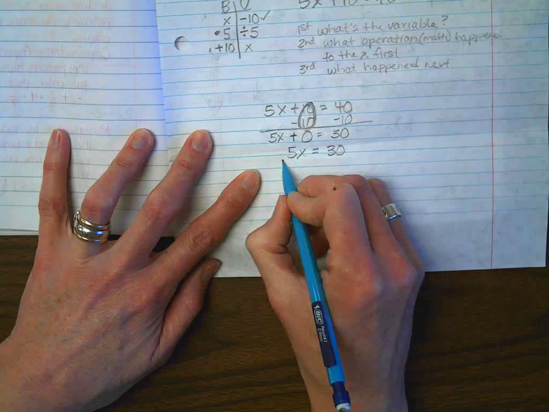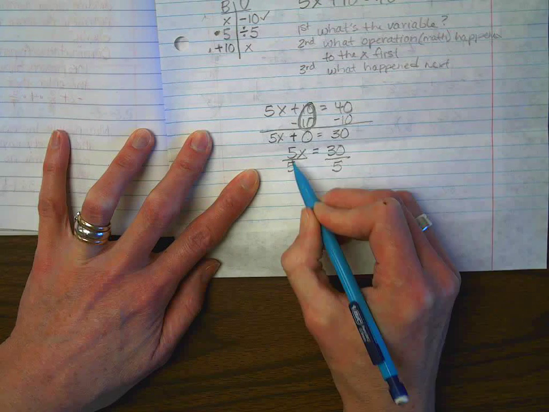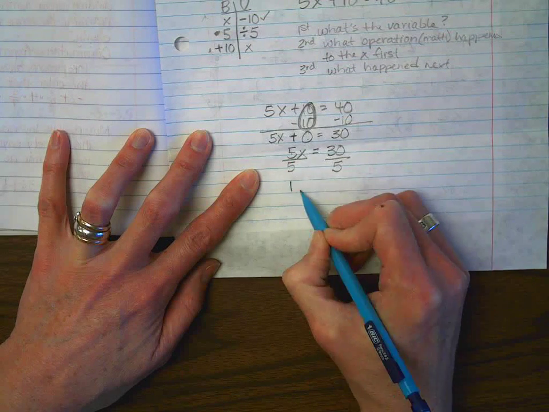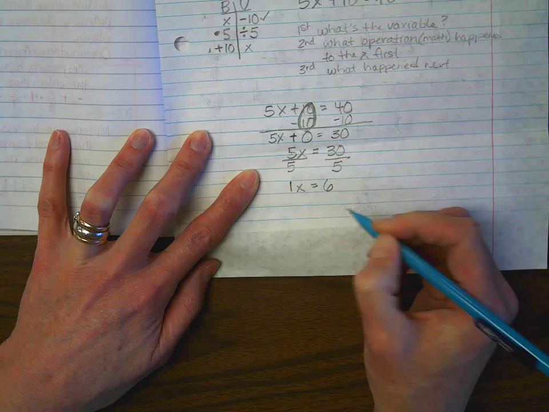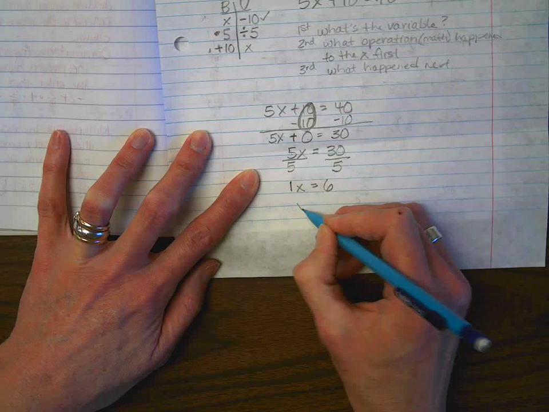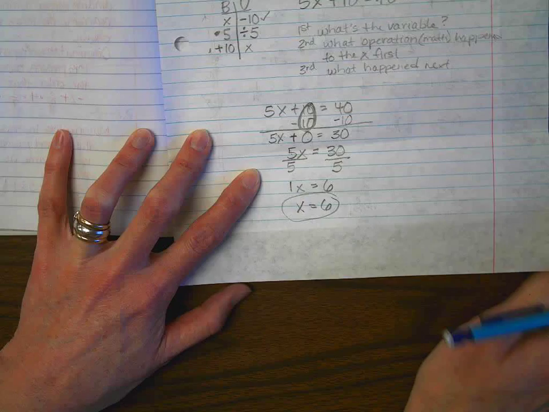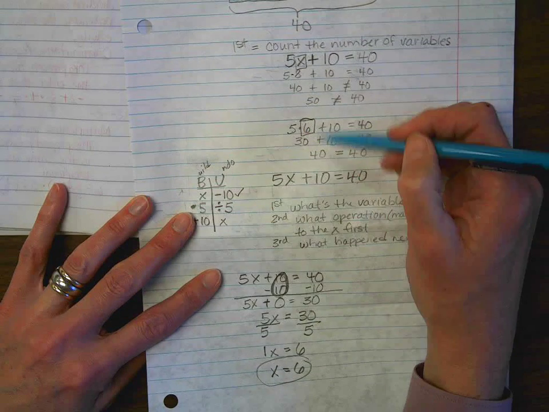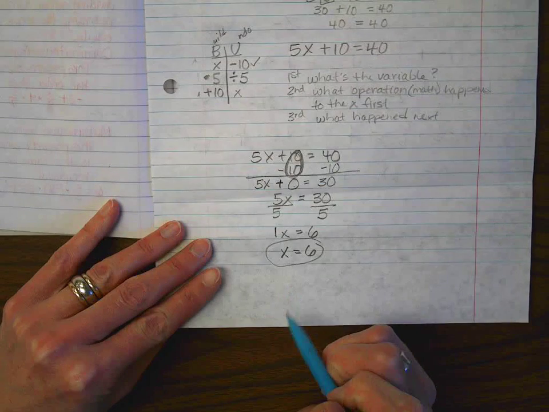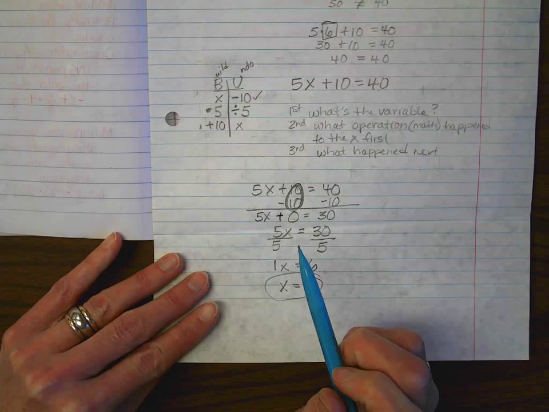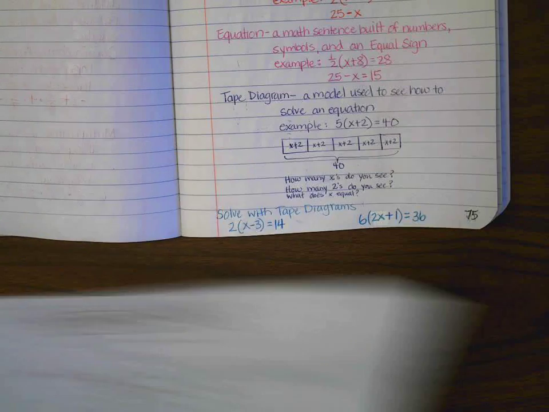What was the next thing that it said to do? Divide by 5. So I'm going to divide this one by 5. What you do to one side, you have to do to the other. So 5 divided by 5 is 1x, right? Equals 30 divided by 5 is 6. And now you just simplify. What is 1 times x? It is x equals 6. Ta-da! So we just did it mathematically, and we didn't have to guess. This is how you do it mathematically, which I would prefer. It makes life a lot easier if you actually use the mathematics, called a build and undo chart.